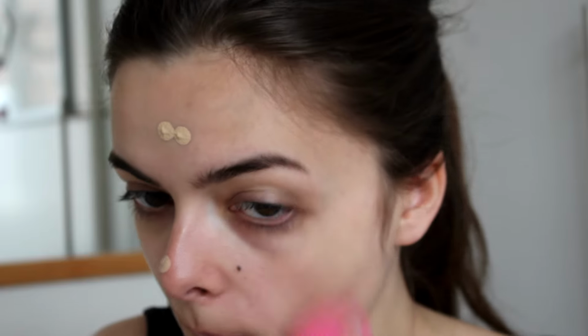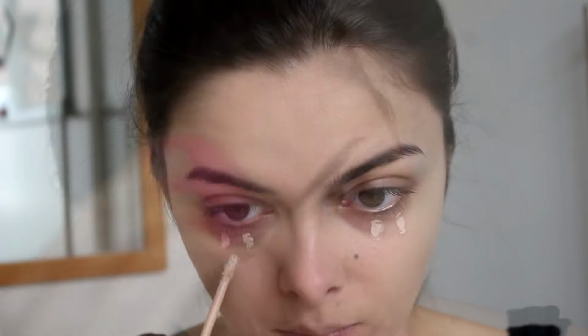I'm going to start by applying a layer of foundation to even out my skin tone completely, make it look porcelainy perfect. And then I'm going to apply a little bit of concealer on my dark circles to brighten them up and conceal them. So a layer of powder will finish this off and make sure my skin is nice and matte. And then I'm going to work on my eyebrows.